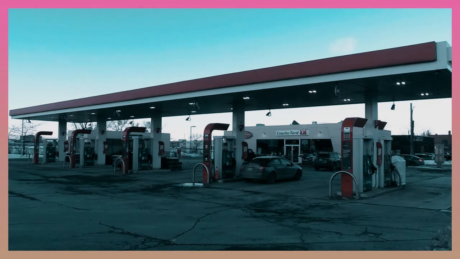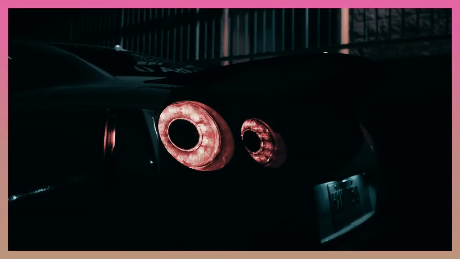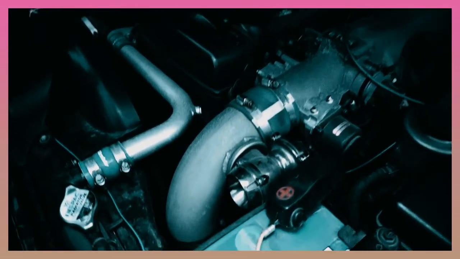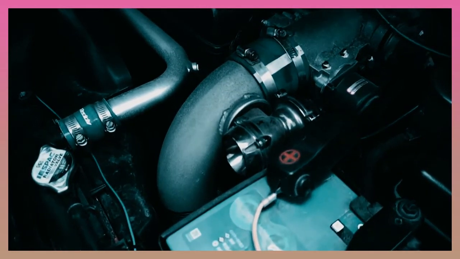You may have noticed that when a car engine runs, it makes noise and gives off heat. This means that some of the potential energy is being transformed into sound and thermal energy. This is the engine inside a car or bus, which is called an internal combustion engine.